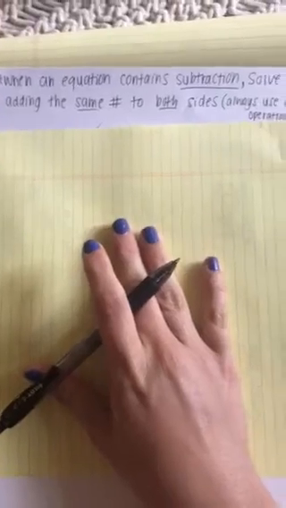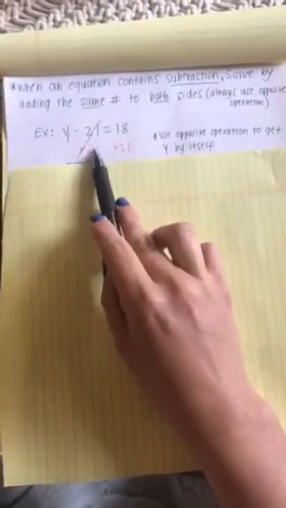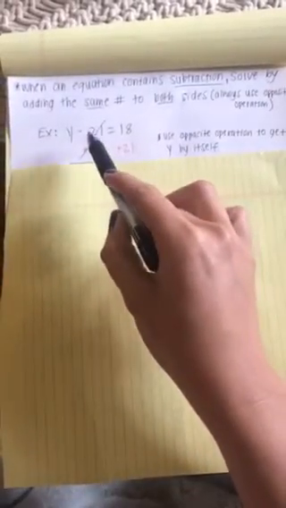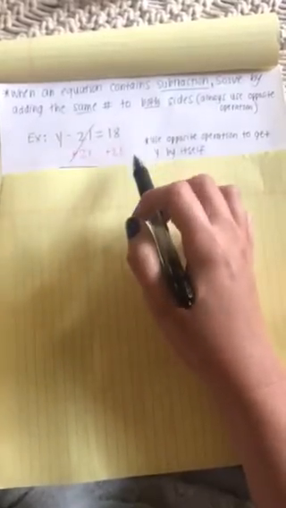Okay, we're going to try it now with subtraction. When an equation contains subtraction, you're going to solve it by adding the same number to both sides. So again, you're just doing the opposite operation that they gave you. So y minus 21 equals 18. So they use subtraction here. So we need to do the opposite, which is addition. Plus 21 to get rid of it, because negative 21 plus 21 is 0. So we're going to now add 21 to this side to make it even, because remember, whatever you do on this side of the equal sign, you have to do it on this side.